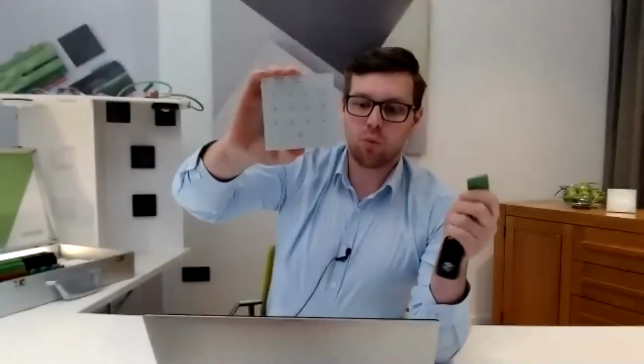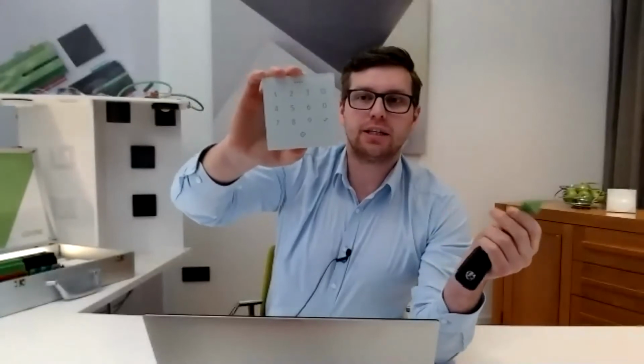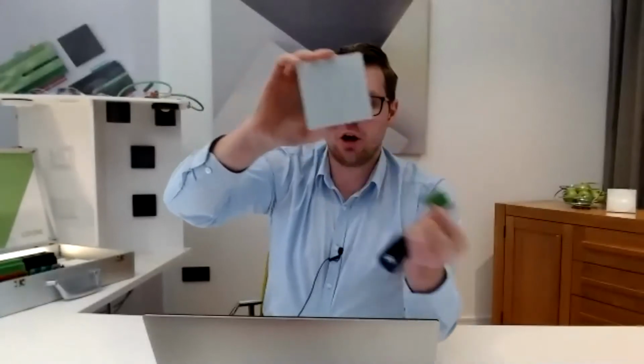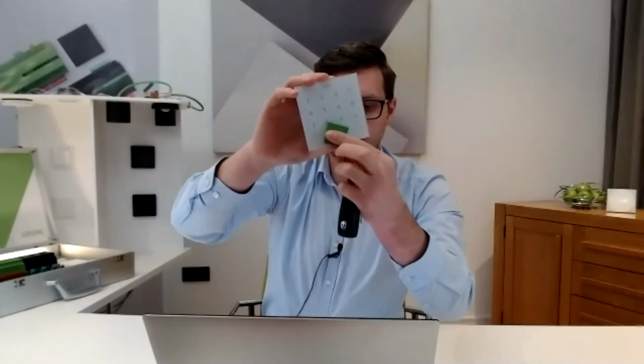And output number one could be the vehicle gate. And so as soon as we fob, it'll open the vehicle gate and just the vehicle gate. Output two could be the pedestrian gate. And so what we could do is we could press 2 and then present our fob, and then it would just open the pedestrian gate. So you've got a lot of functionality from the one device to have multiple different things triggered.